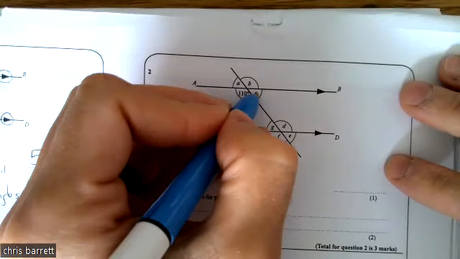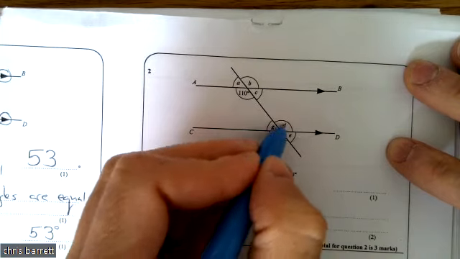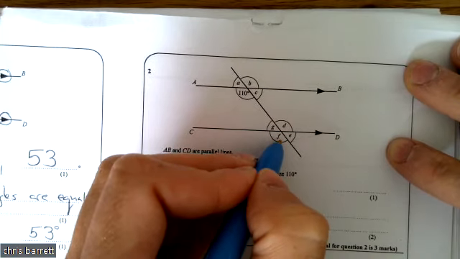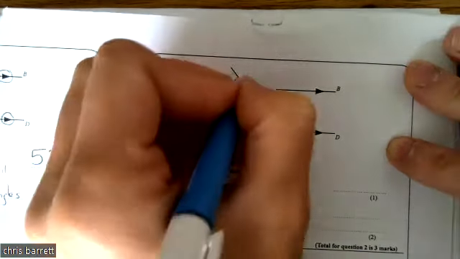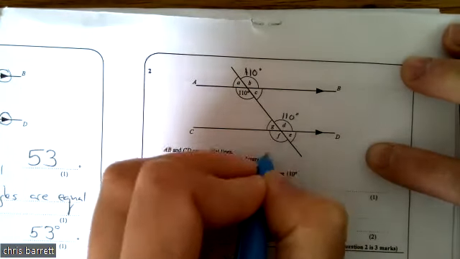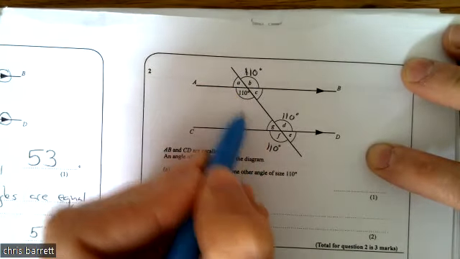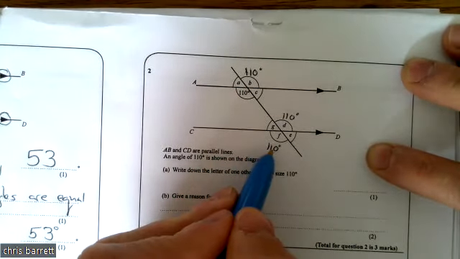Okay, if we have a look at this next one, this is a nice diagram just to show that effectively, look, A and C are equal, G and E are equal, D and F are the same as B and 110. So I know that that's 110. I know this is 110, and I know this is 110. And again, copy and paste down.